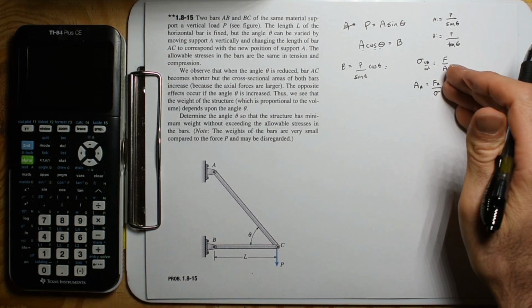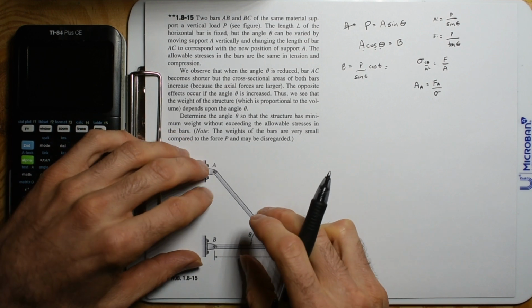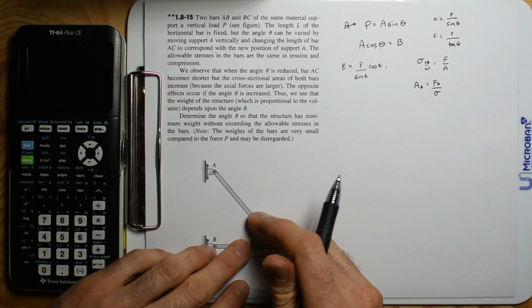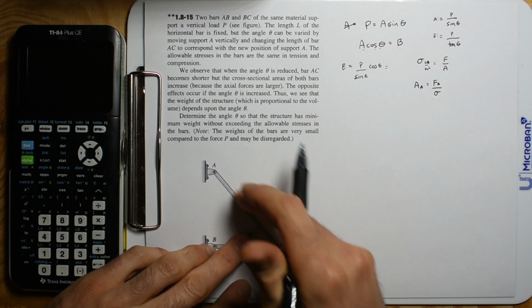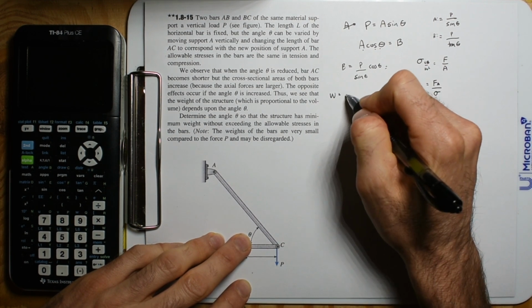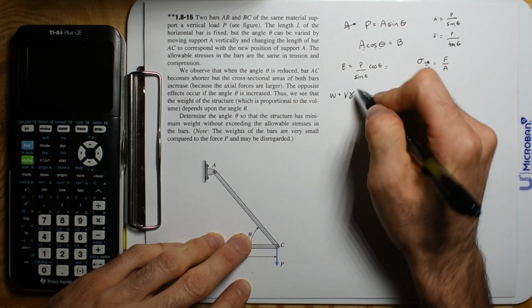At the end of the day, we want to minimize the weight of the structure. The definition of weight is volume times weight density.